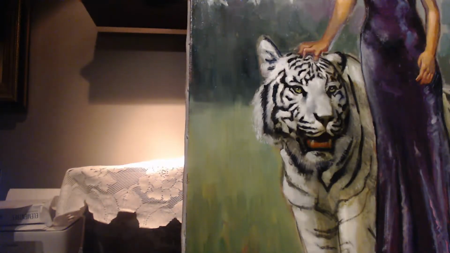The head proportion is looking much better though. It's like a little tiny trim on all the way around, and that's enough.